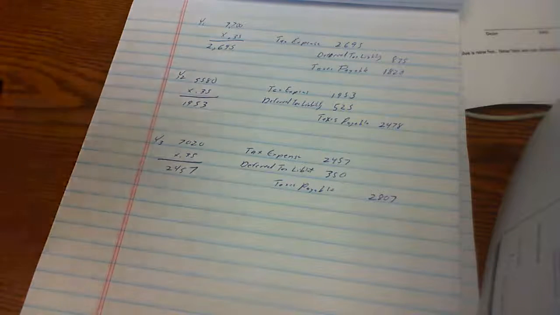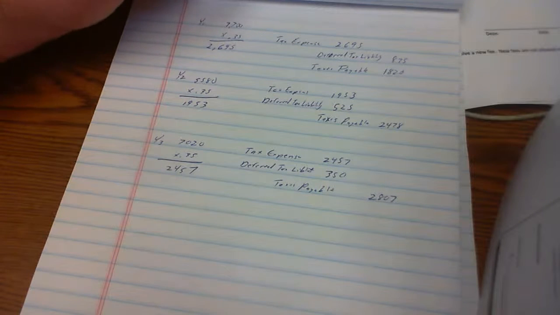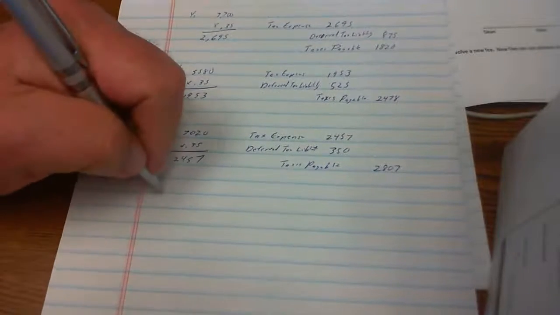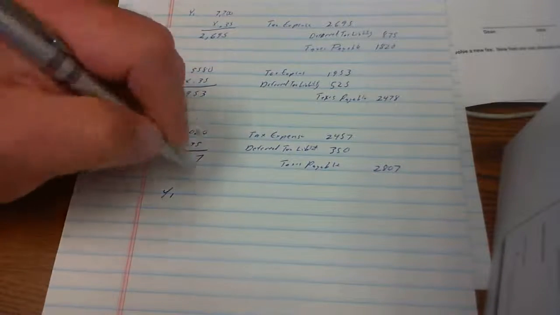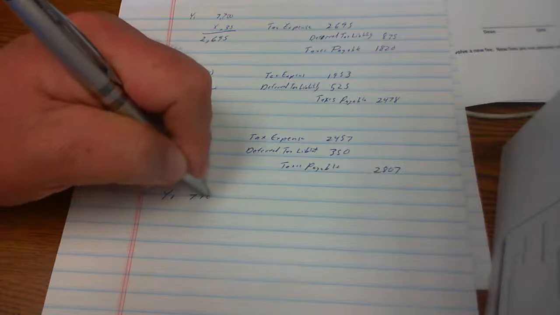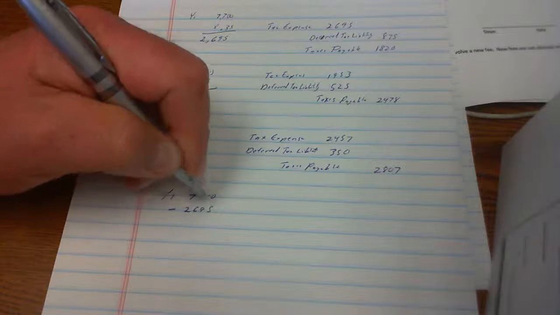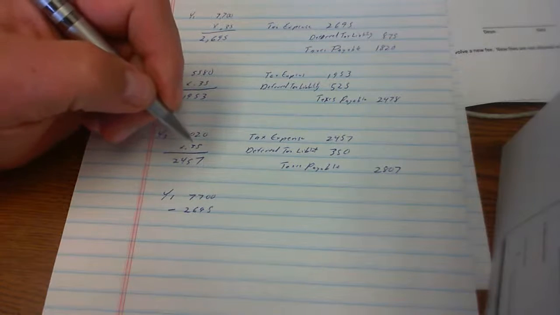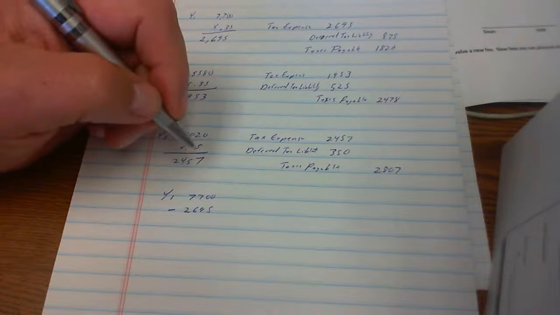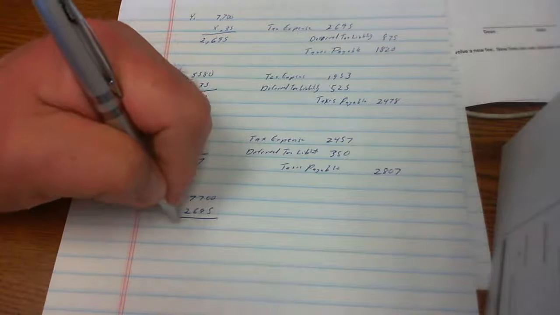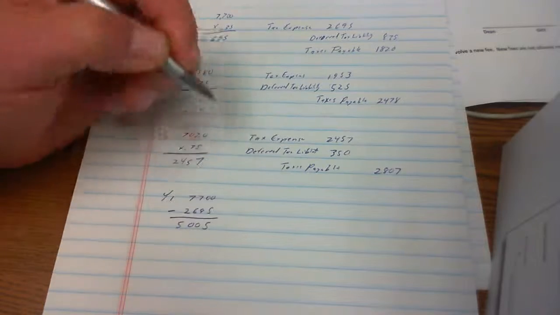So in that case, year one is going to be the 7,700 minus the 2,695. And that will be 5,005.